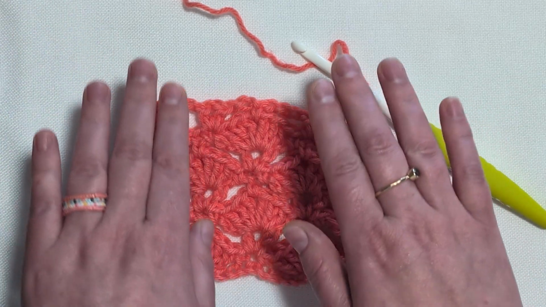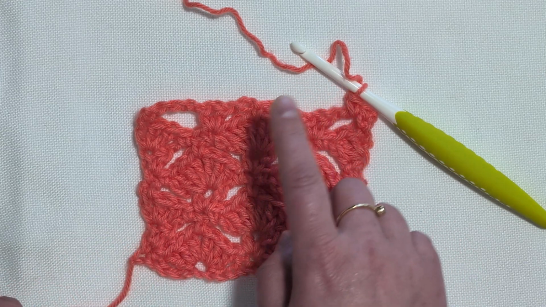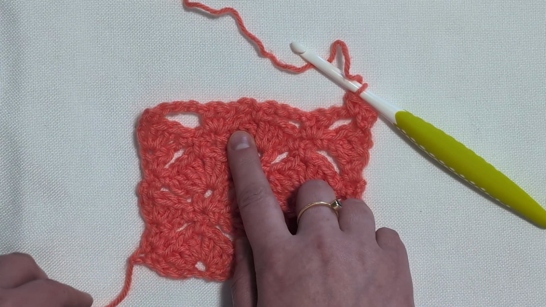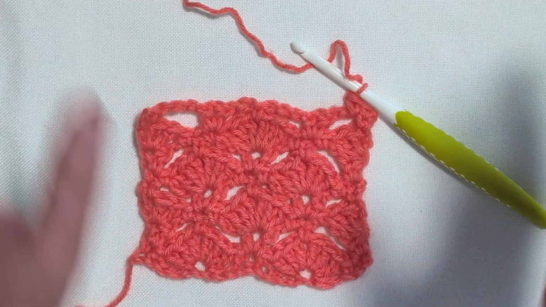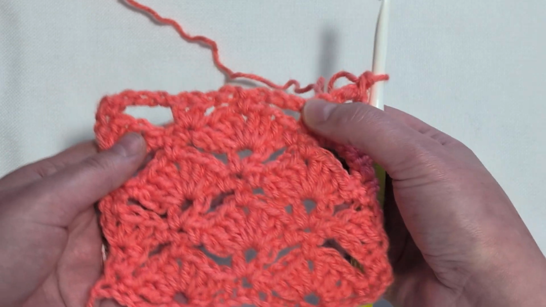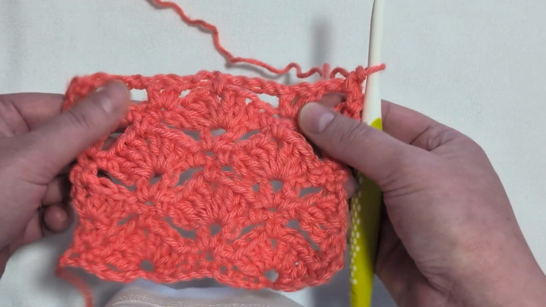So in this pattern, I've got a shell that consists of 3 double crochet, a chain, and then 3 double crochet. So just for interest's sake, let's go ahead and make a shell into this next V stitch spot that it calls for.